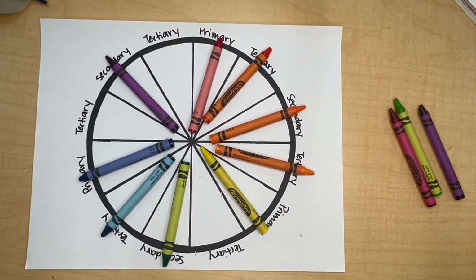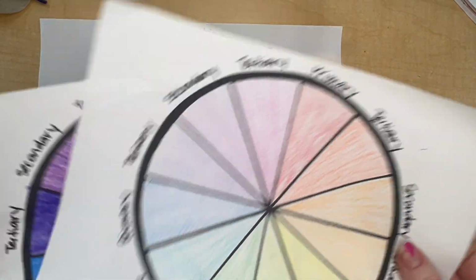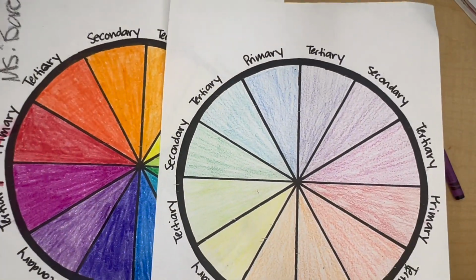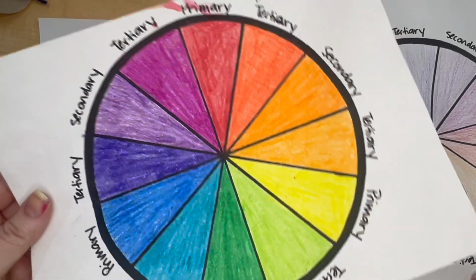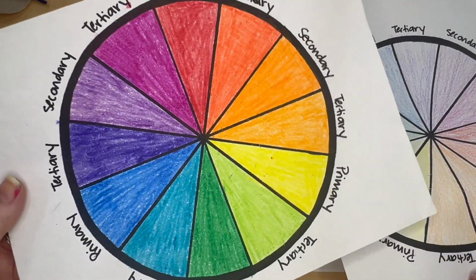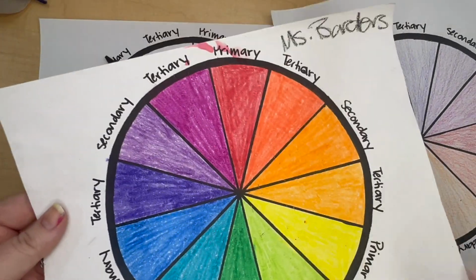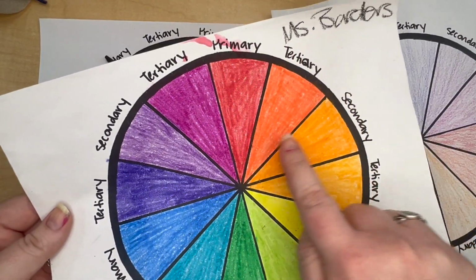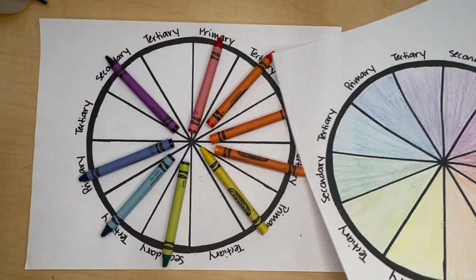And when you color in, I want you to be able to be happy with your work, but make sure we can see the difference in your colors. So this one I pressed really hard. I made the colors super bright. You can see the difference between the primaries and the tertiaries.